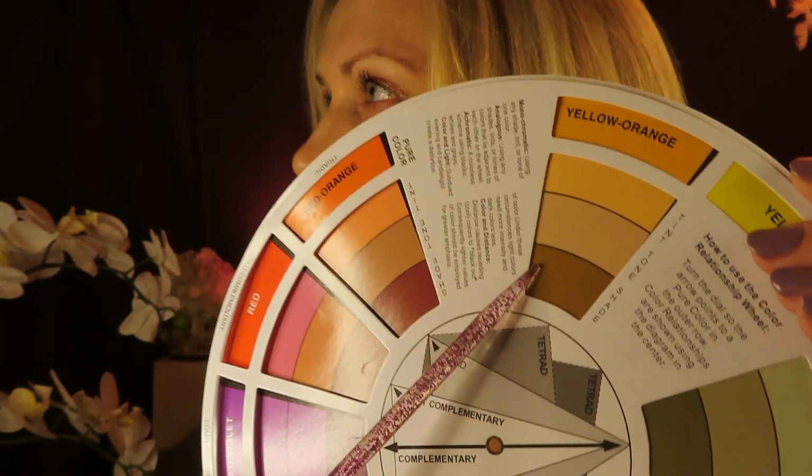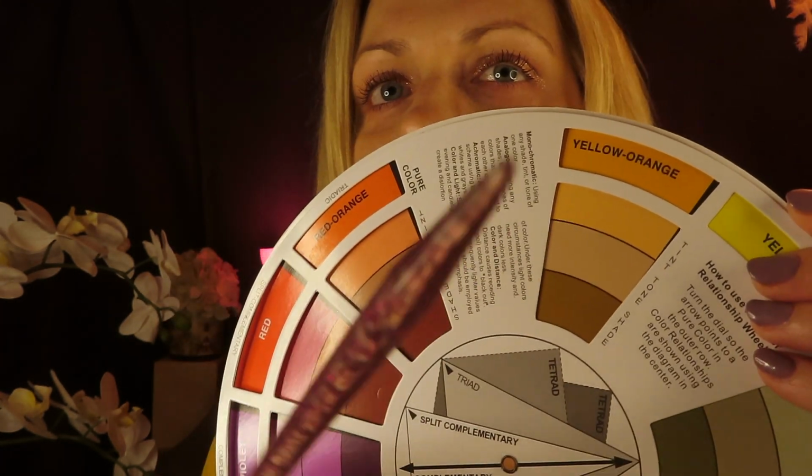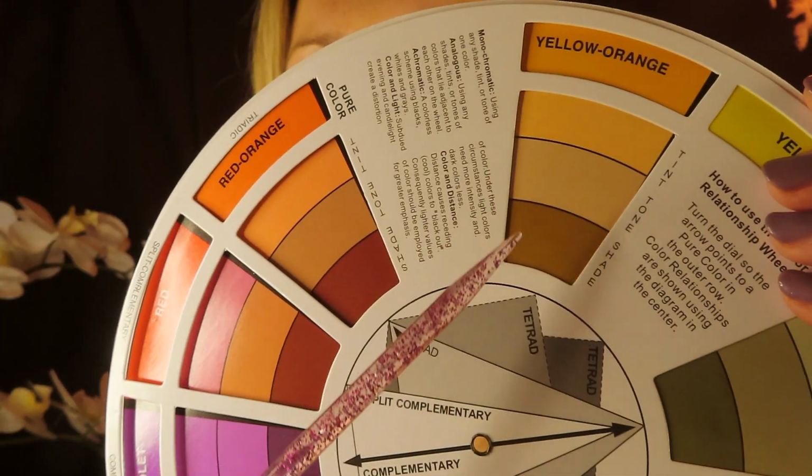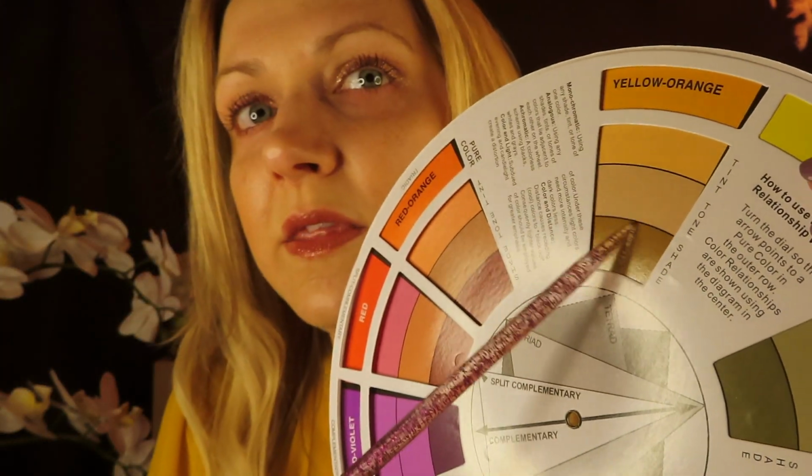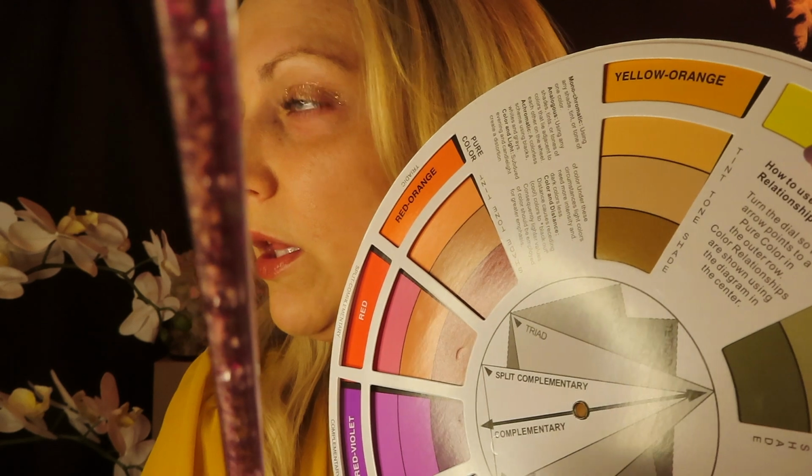Okay, would you agree with that? Okay, yeah, because if you're looking right up here and comparing it, this is definitely a little bit more of the root color.